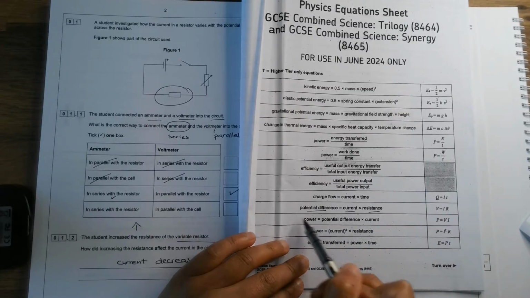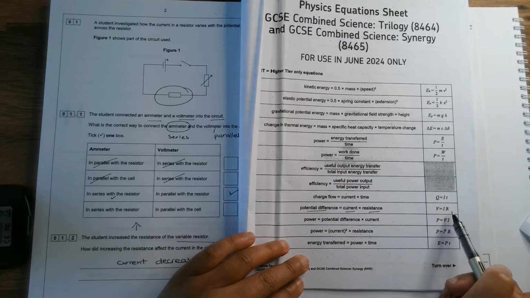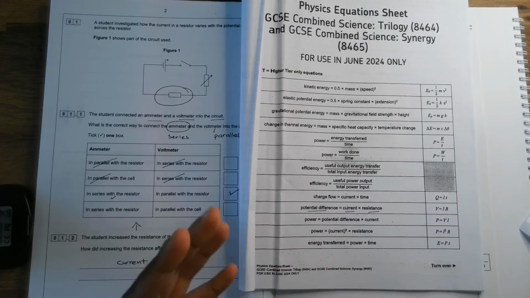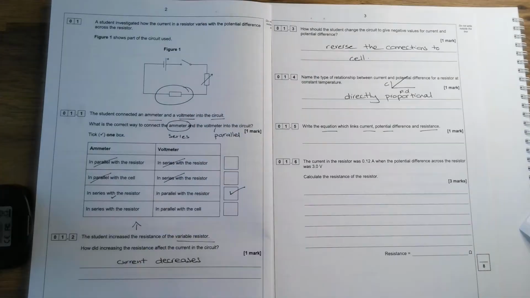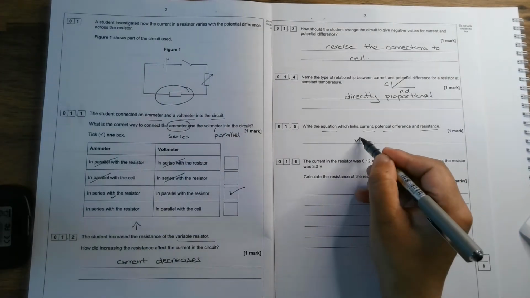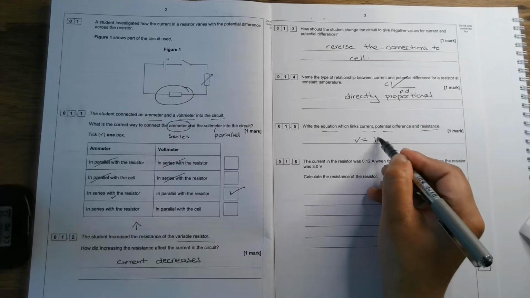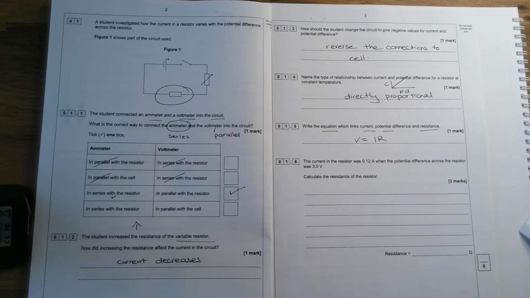You can either write out the word equation or the symbol equation. Best is to write out the symbol equation because it's easier and you know you would get the mark. So the equation is V equals I times R. These are easy marks, so take your time, select the correct equation from the equation sheet.